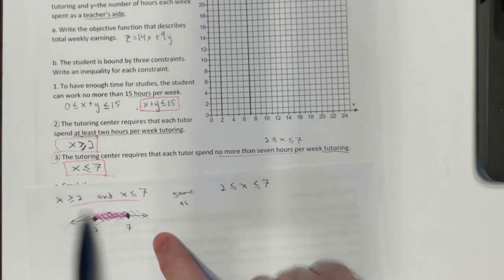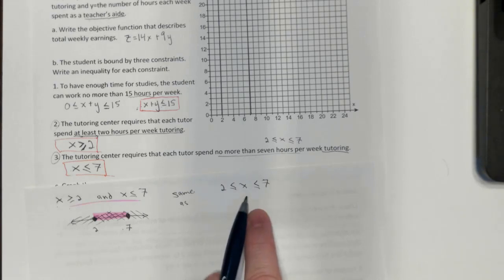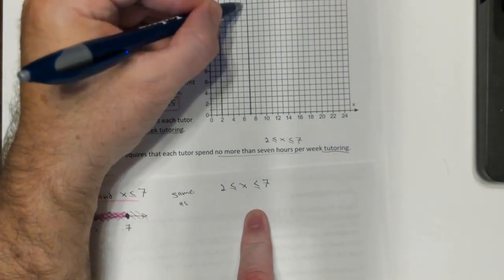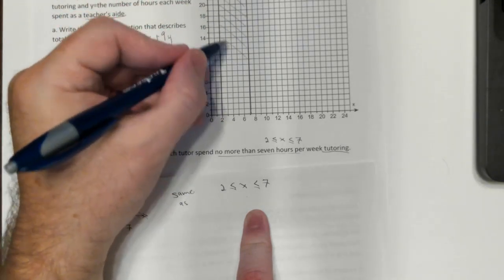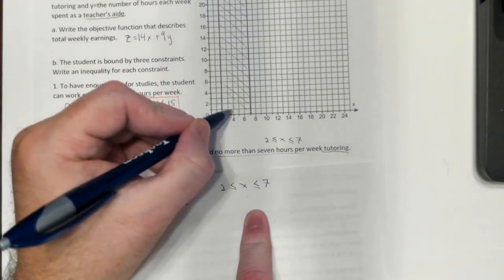When we graphed this, we found it was in between. This is also in between. So I'm going to shade, kind of diagonal, this strip. So on this example, you're going to end up with a vertical strip like that. Okay.